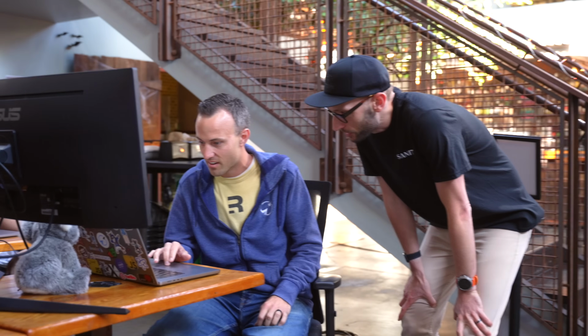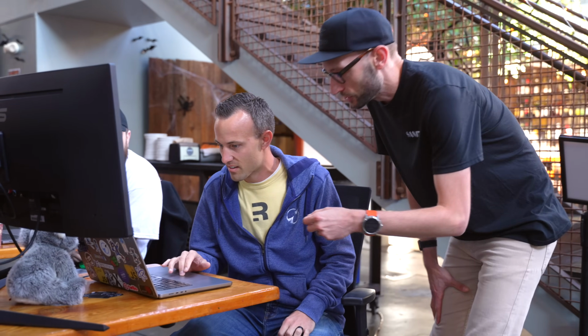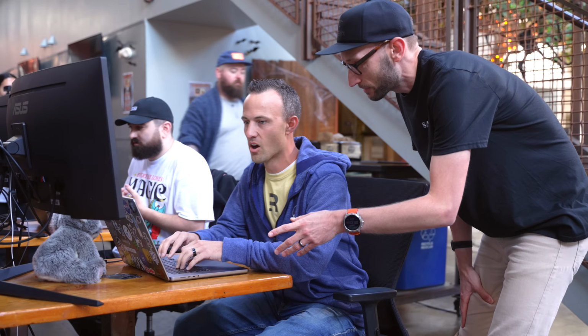It seems like you might have logged in with a different studio. Oh, okay, so you need to run Sanity init. So did you see that in the README? No, I didn't read the README. Did you not read the documentation?